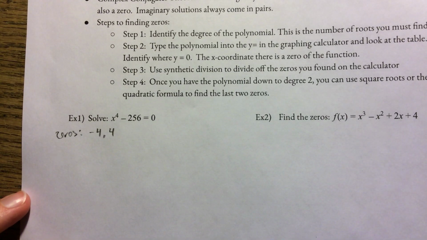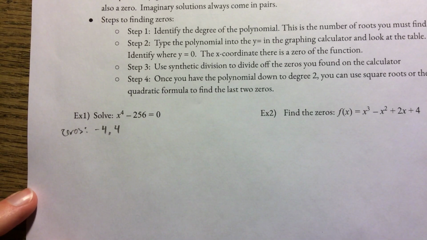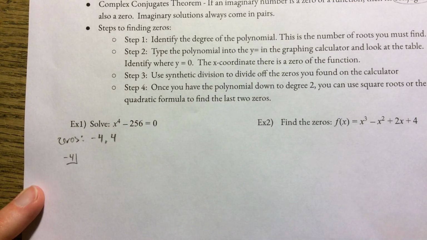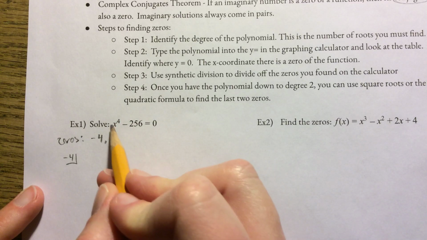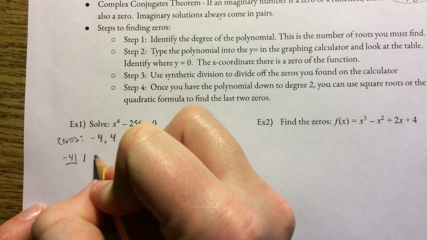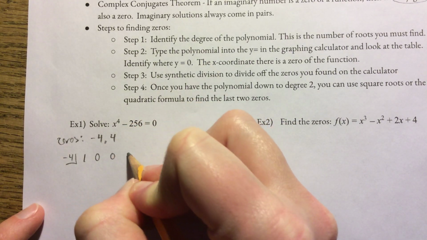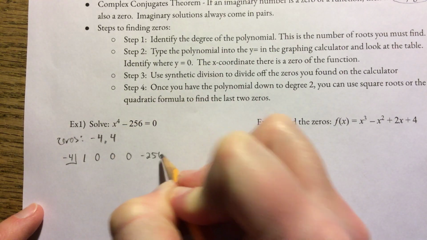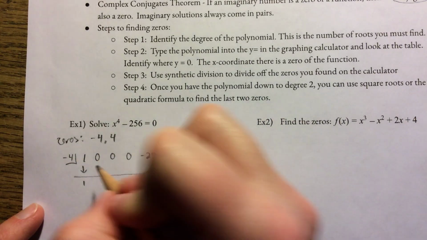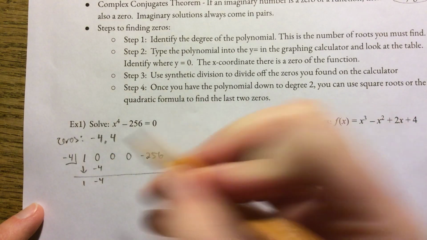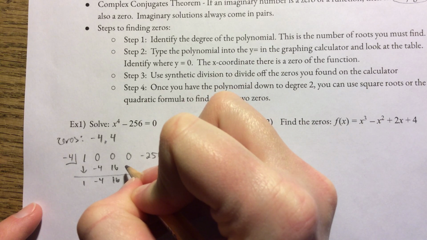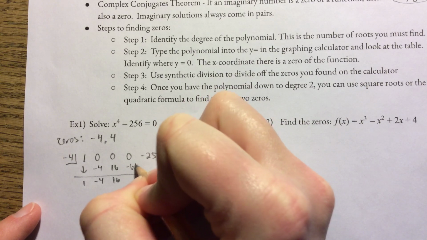So my next step is I'm going to divide these off using the synthetic division. So I'm going to start with -4, and I'm going to line up the coefficients. So I have a 1. I need 3 placeholders here. I need one for the cubed term, the squared term, and the x term. So now I'm going to do my multiply and add here. So this would give me 16 is 64.